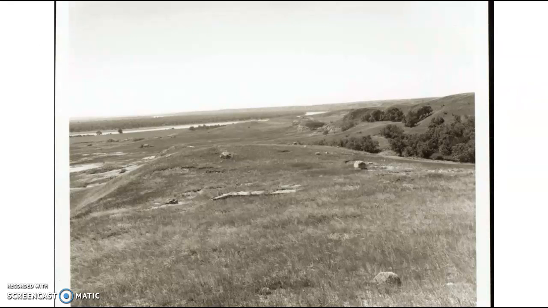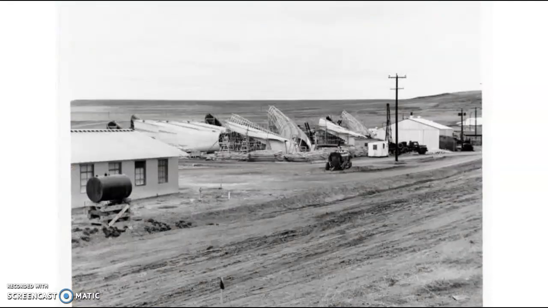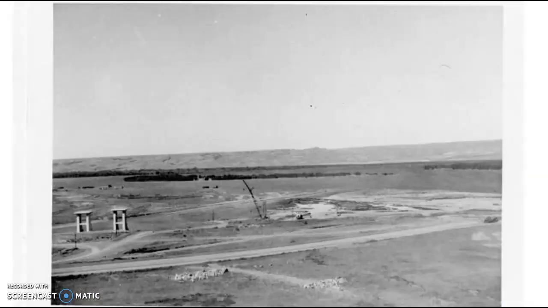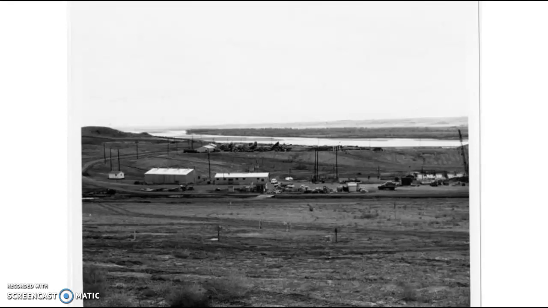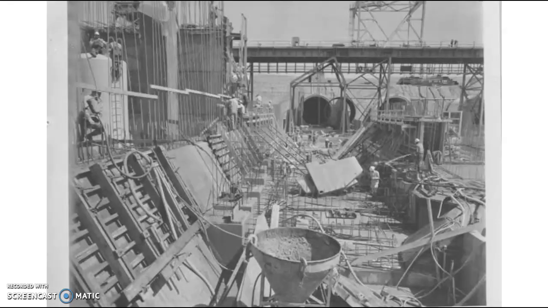This is a picture of the location where the dam was before construction started. And the next few pictures are just pictures of when the construction was happening. Feel free to pause and take a look at these pictures for a longer period of time if you so wish.